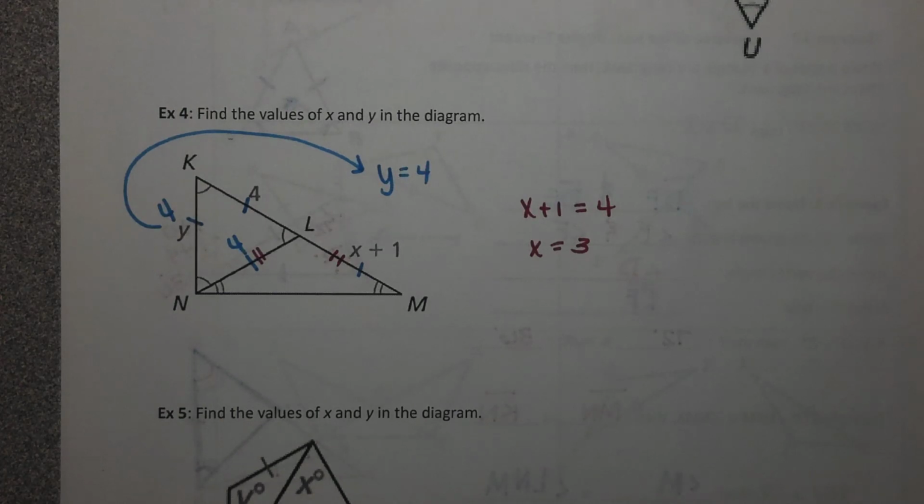It actually makes sense. Okay? That makes sense. So it's just reading your picture and making sure you understand what your markings are. Alright, see if you can do number 5 now.